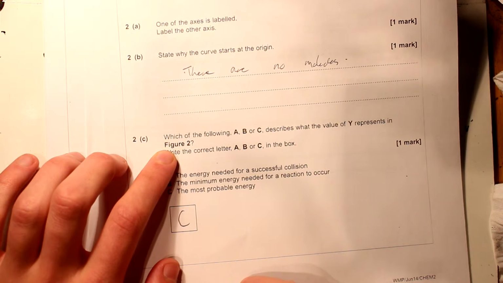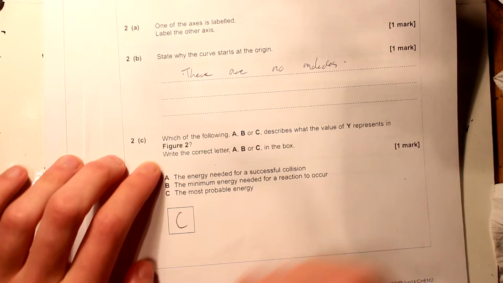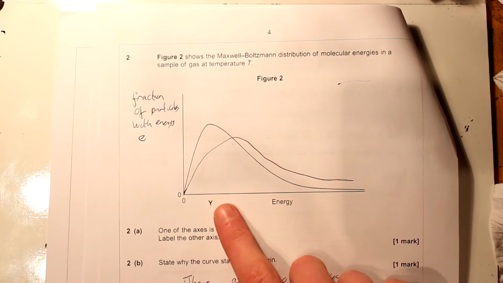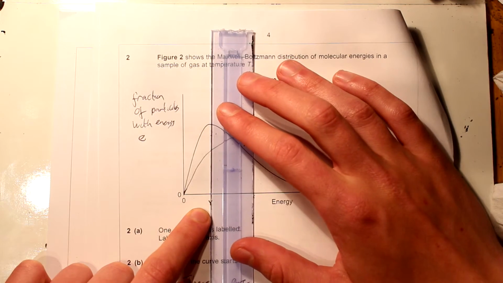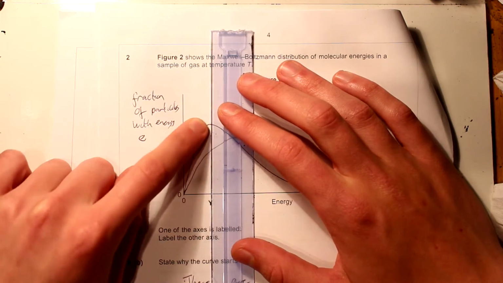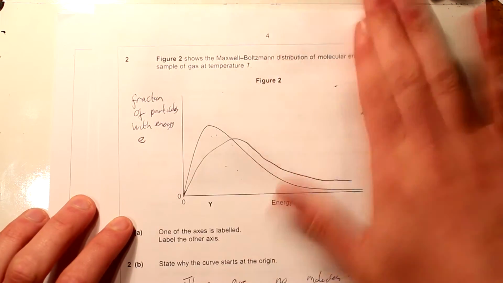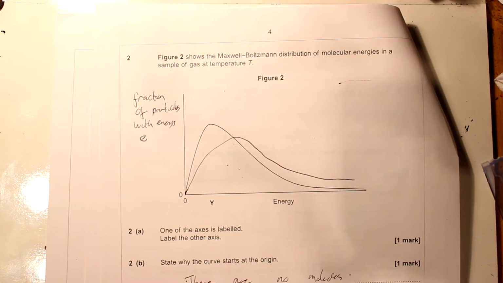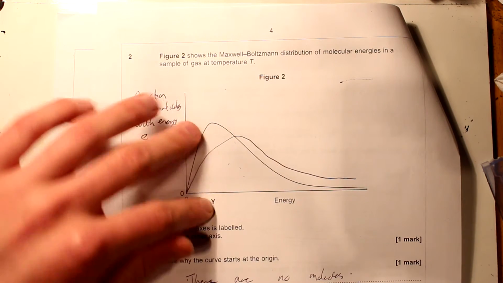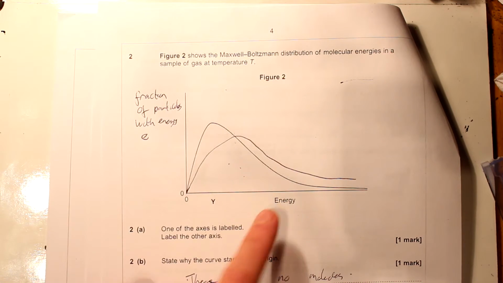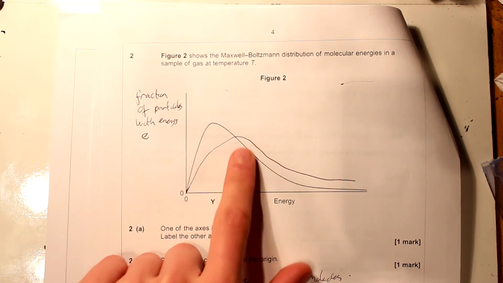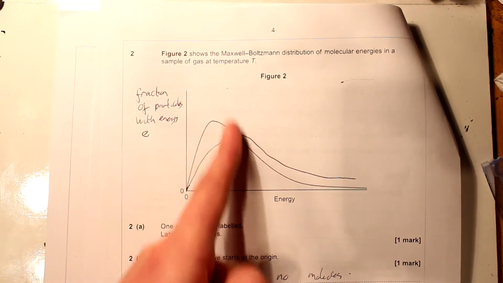Which of the following, A, B or C, describes what the value of Y represents in figure 2? We can see Y is here. Most of the time it helps to use a ruler. We see that it is the peak, so that would be the most probable energy, because the activation energy will be down here and the average energy would be about there on the standard graph.